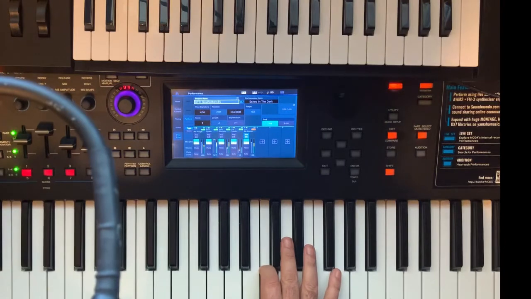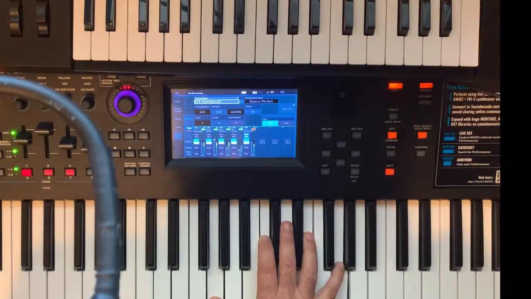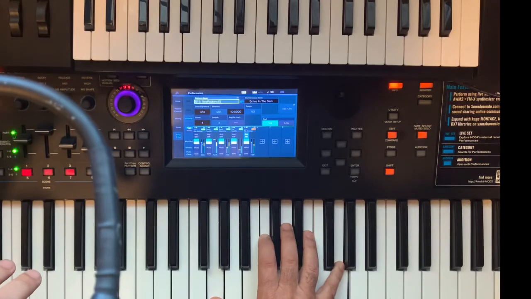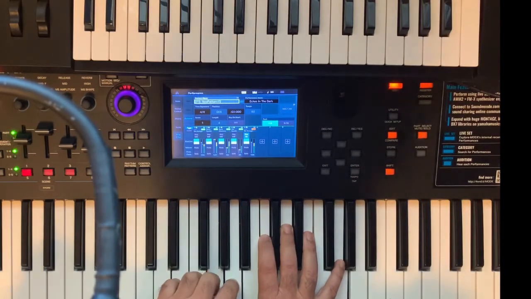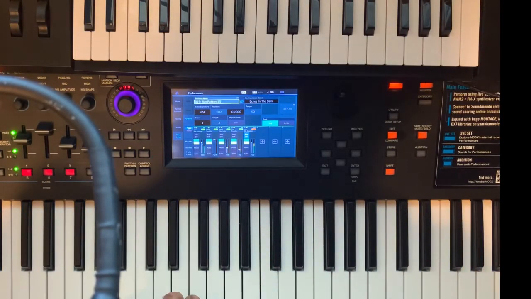There's my noises. To use a looper, I'm gonna loop this on my looper, okay?